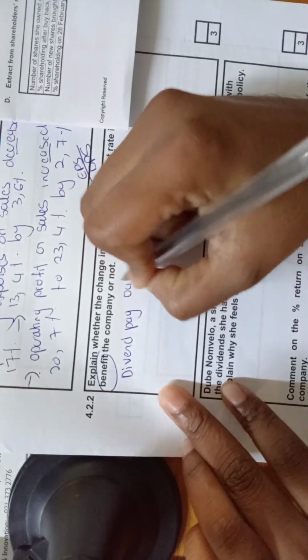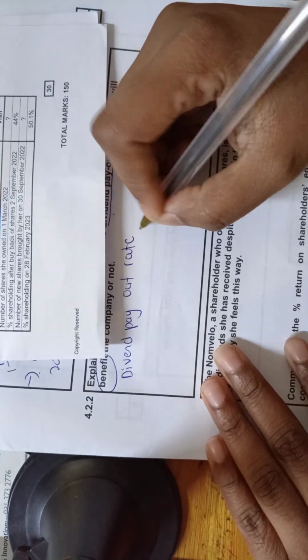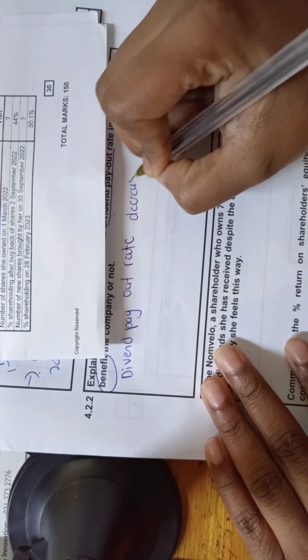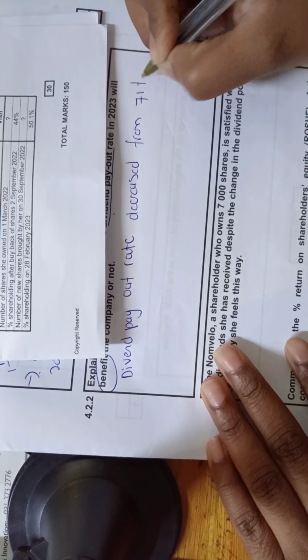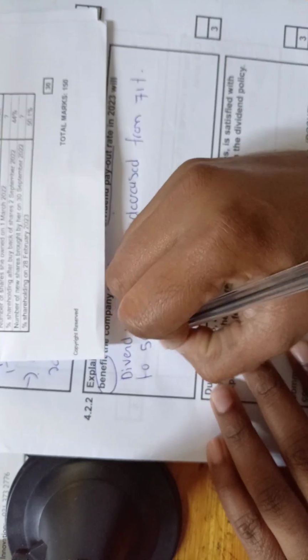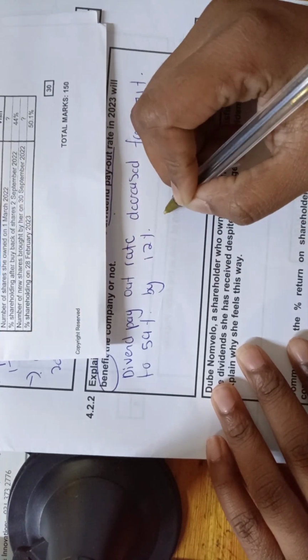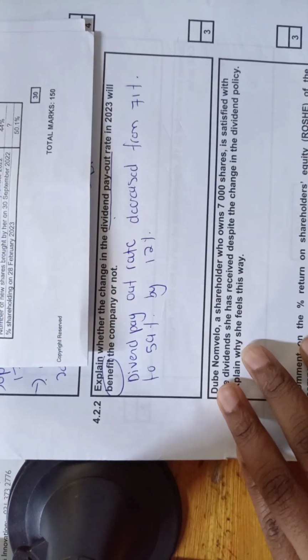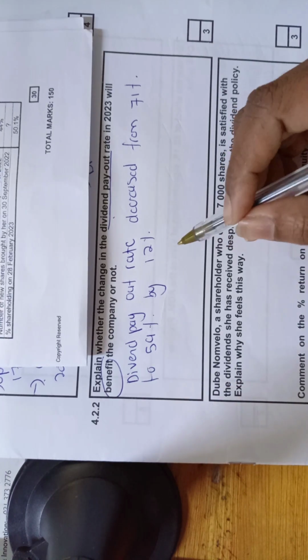So dividend payout rate decreased from 71% to 59% by 12%. Okay, right.